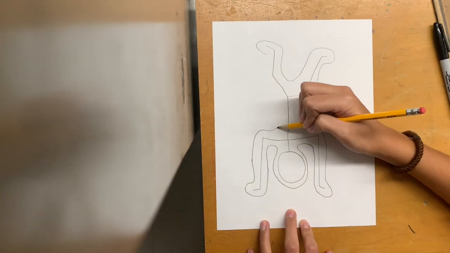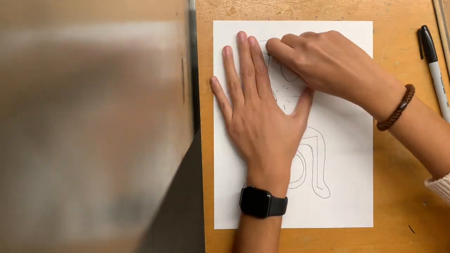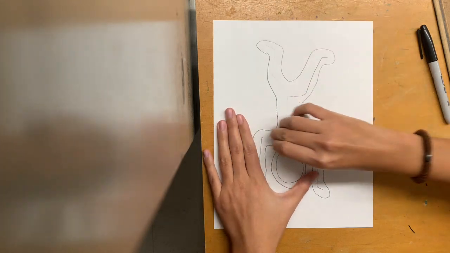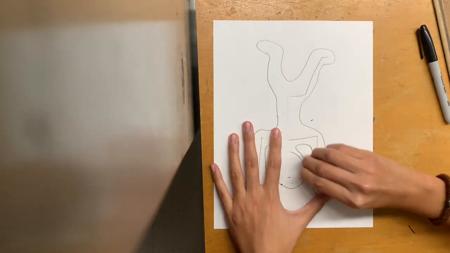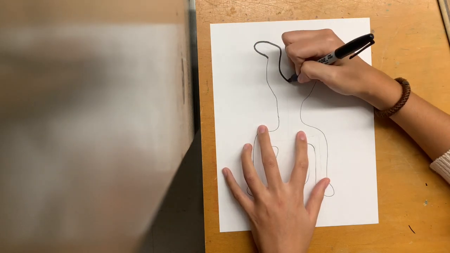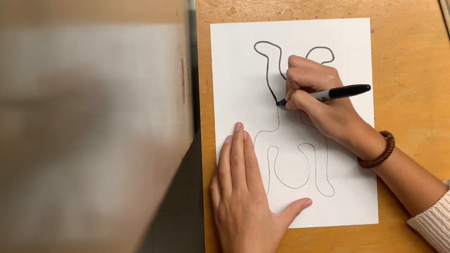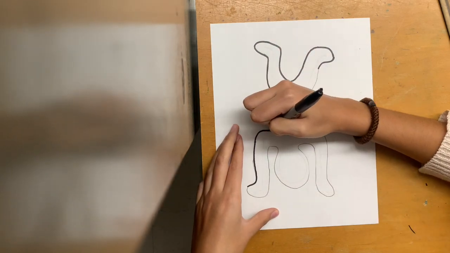I'm drawing my fence around my stick figure, and then I'm going back in with an eraser and erasing my stick figure. Please note that I am drawing my stick figure very big, so it takes up the whole page. It's very important that we do this. So now I'm going in with a Sharpie and I'm outlining my character.